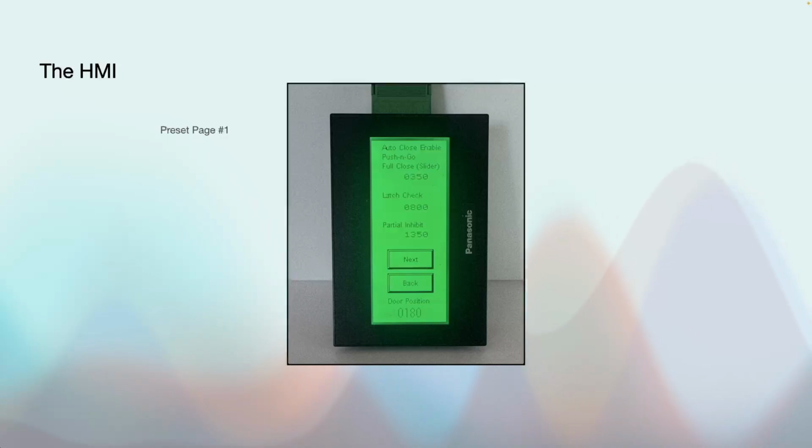Push and Go is the value in which the operator will open the door when it is pushed to this set value. Full Close is where a slider will shut off during a close cycle. Latch Check is the value at which the operator will transition from close speed to check speed for final close routine. Partial Inhibit is the value where the operator will stop in a partially open position if an input is installed for that function.